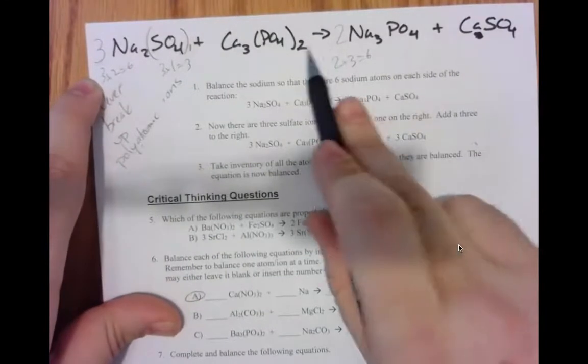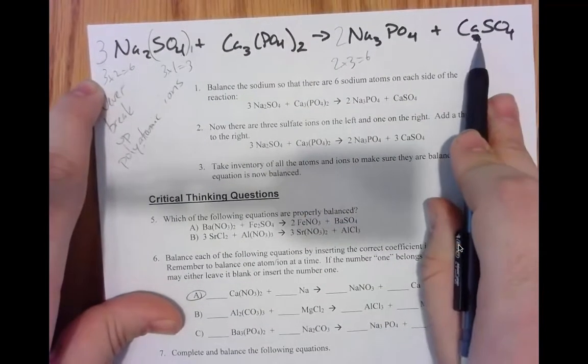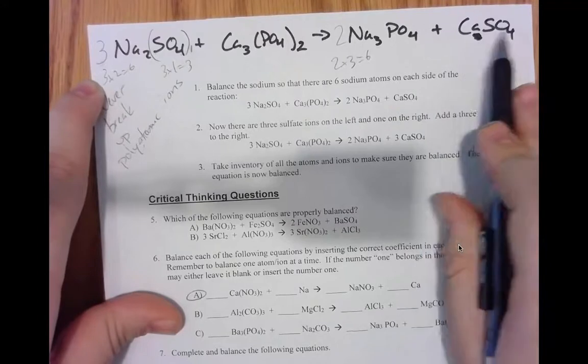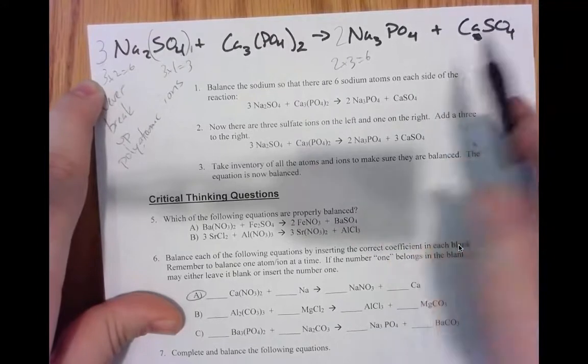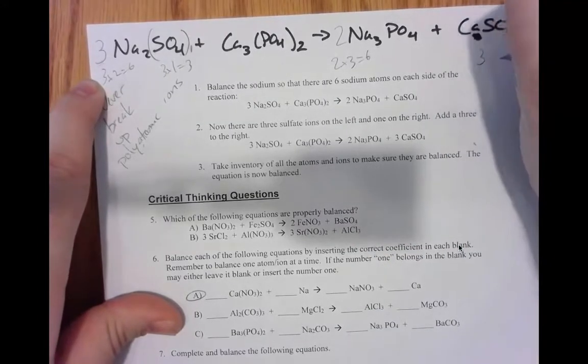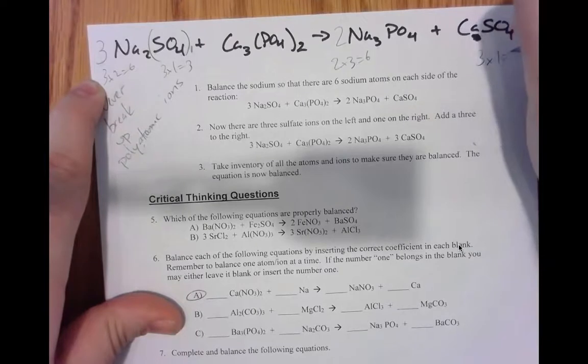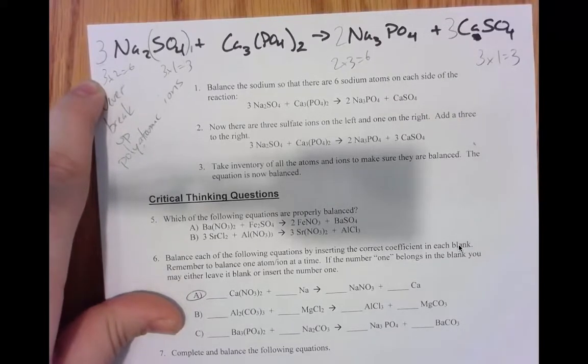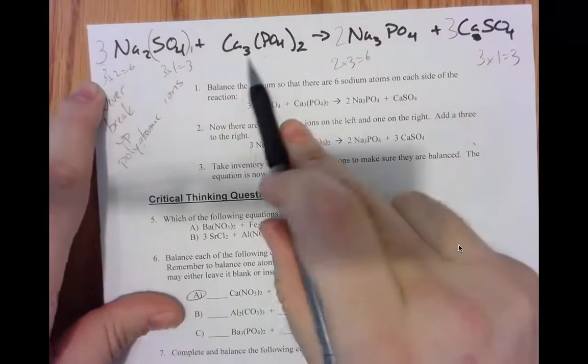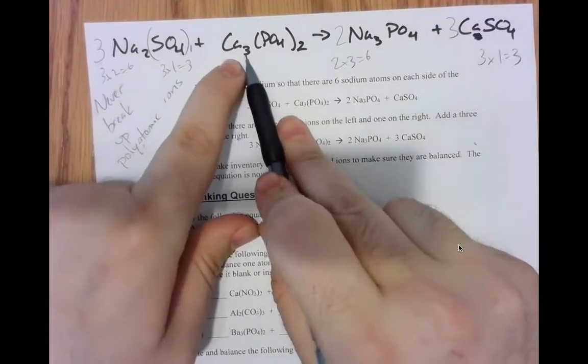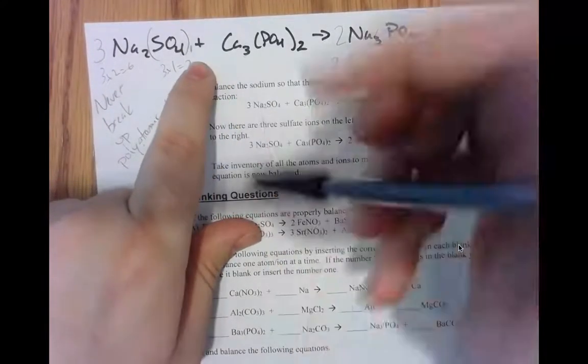So then we need to look at the other side, make sure there's 3 sulfates on the product side. There's only 1, so we need to add a coefficient. 3 times 1 equals 3. So the coefficient we add is a 3. We next move on to calcium. So we notice that there's 3 calciums on the reactant side, so we write 3.